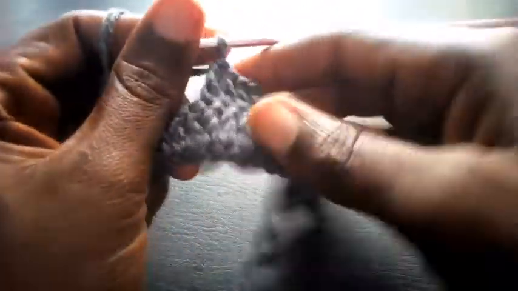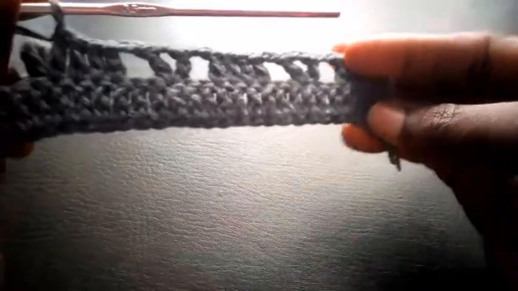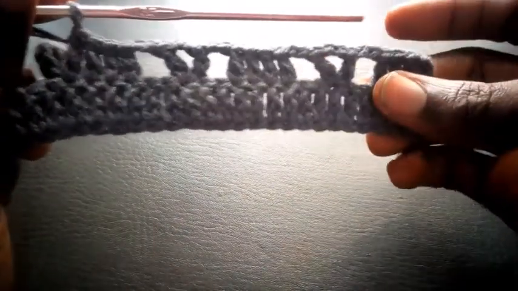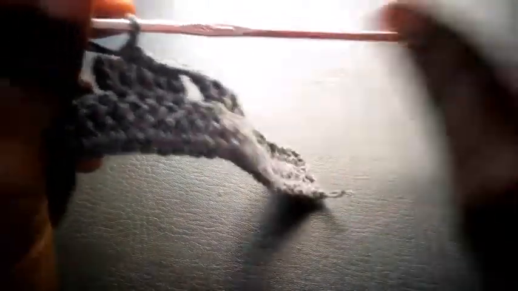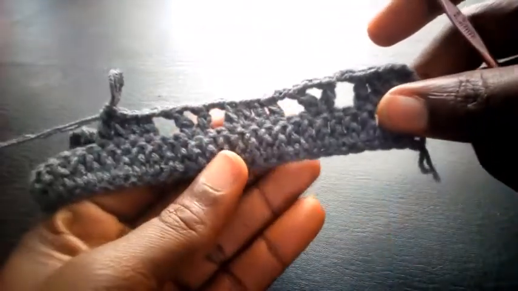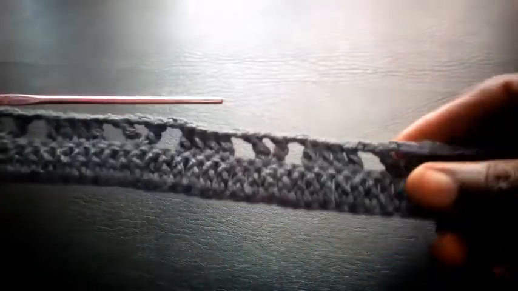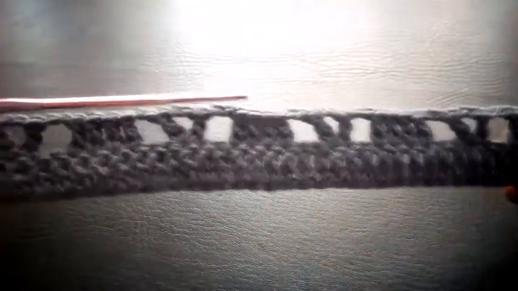Can you see? So this is how I'm going to go on this row till I complete it. As you can see. So as you can see, I've completed the round. Can you see? So right now I proceed again.